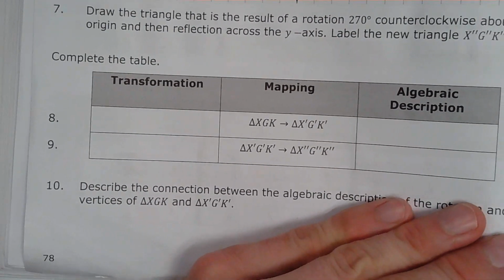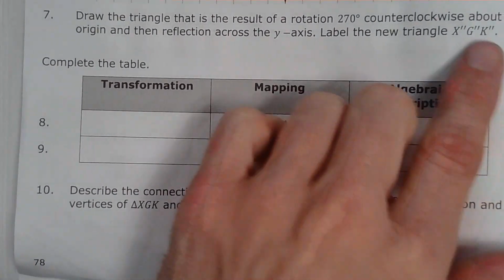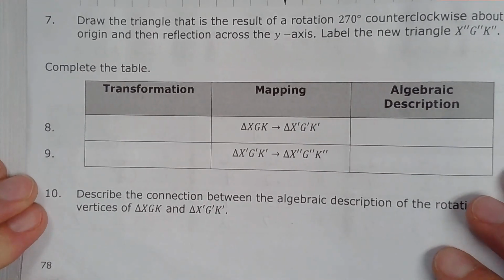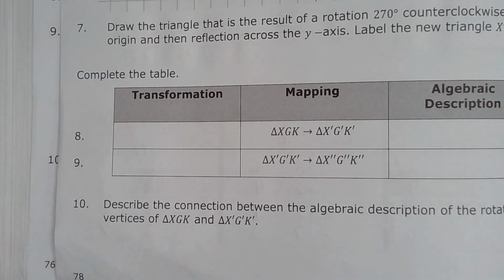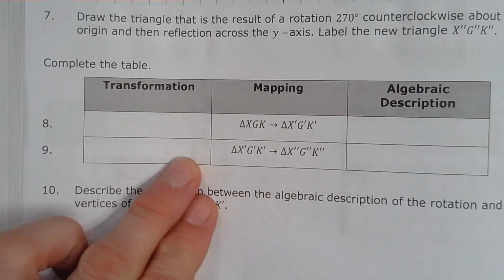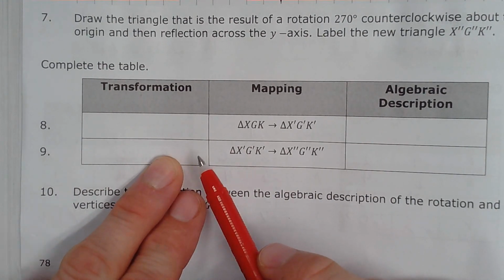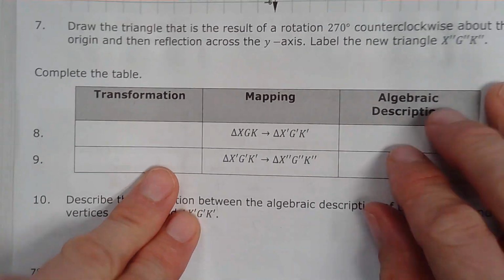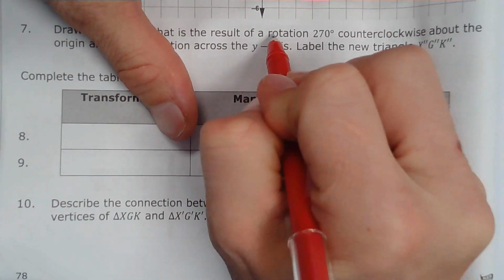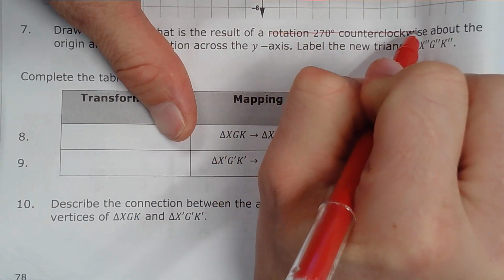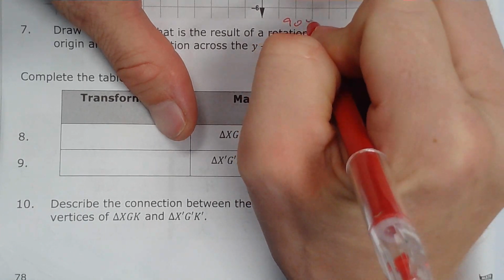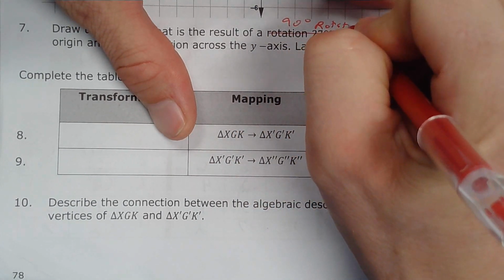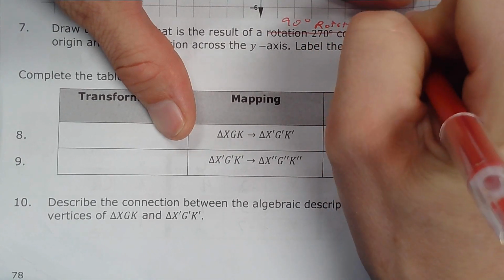Okay, so again, before we draw anything, we're going to do the table here to help us with the rotation. It's telling us to do a 270 degree rotation clockwise. This is the same thing as a 90 degree rotation counterclockwise.